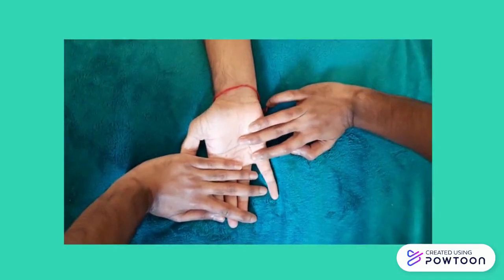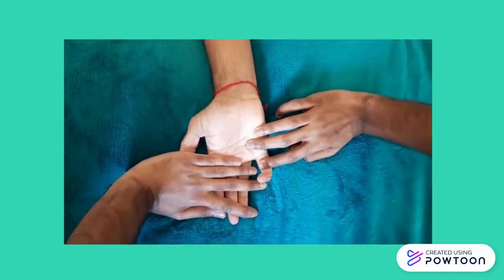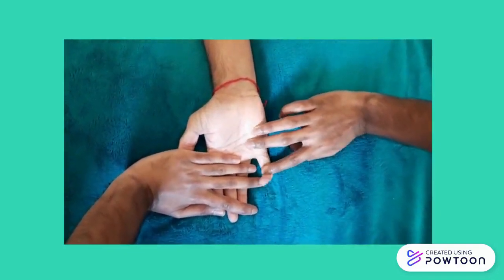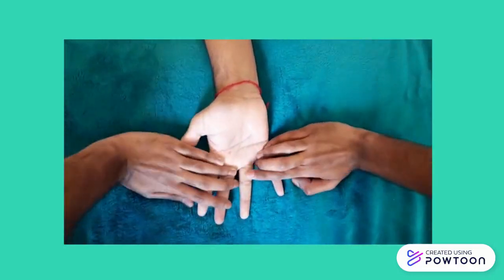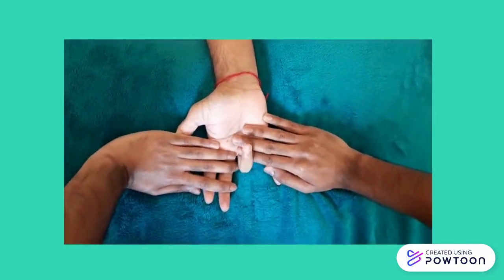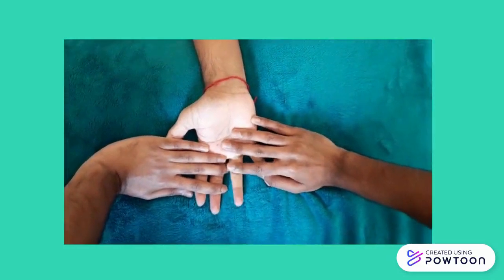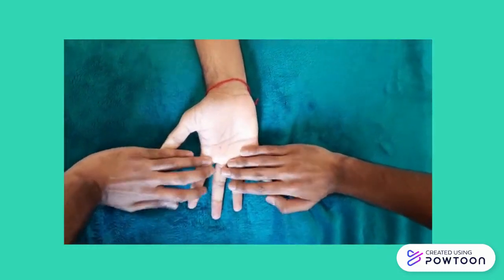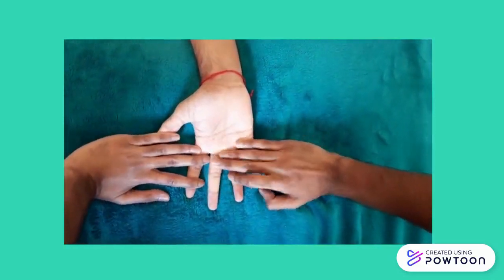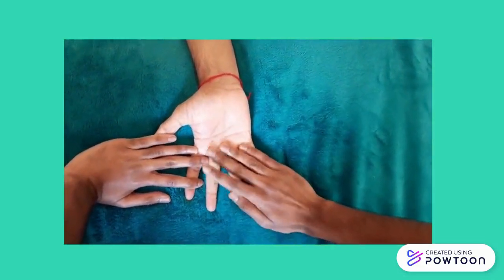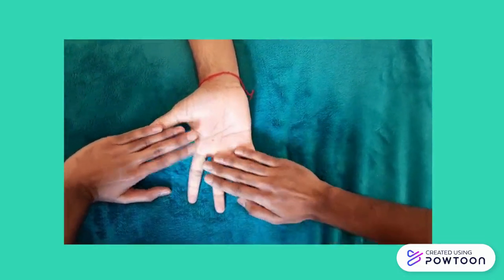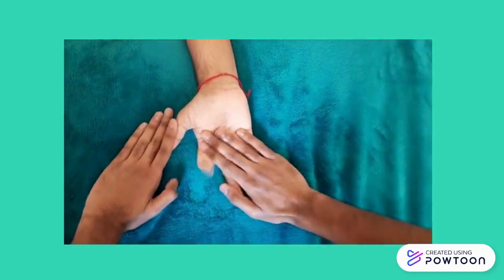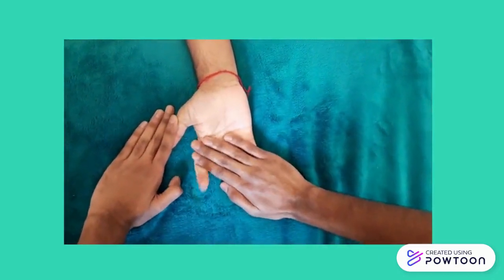Next, assess the individual joints of each finger in isolation by binding the other fingers and joints. Start with the metacarpophalangeal joint, then flexion at the proximal interphalangeal joint, facilitated by flexor digitorum superficialis, and flexion at the distal interphalangeal joint, facilitated by flexor digitorum profundus.